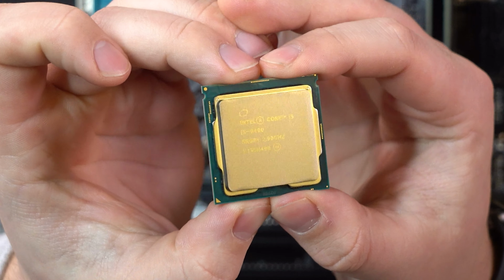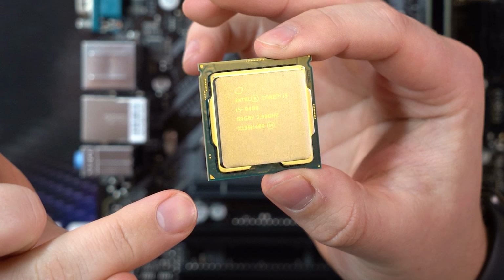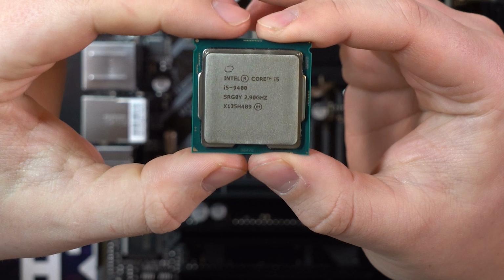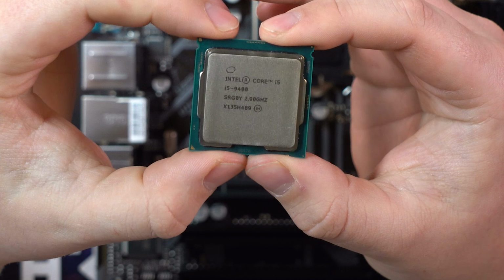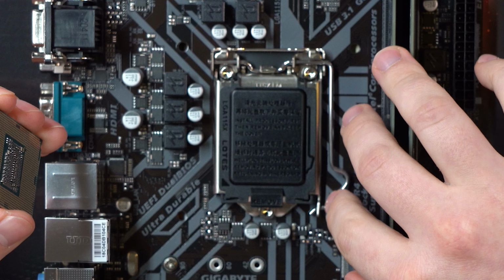If you look carefully at the corner of the CPU, there will usually be a small triangle on one corner. If you look at the CPU socket or the cover on the CPU socket, there will be a similar triangle. You'll want to line these up to make sure your CPU is installed correctly.